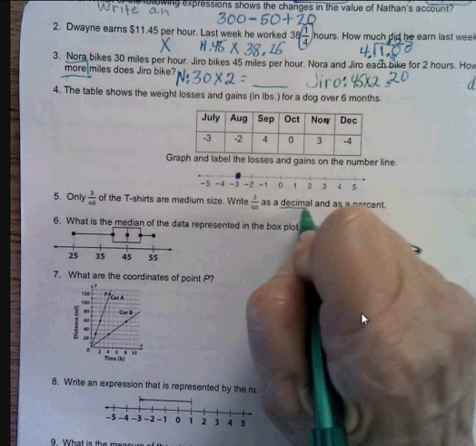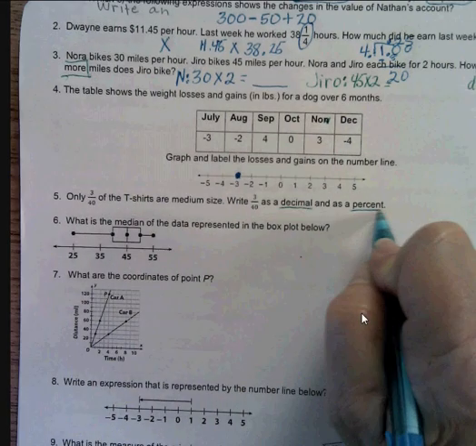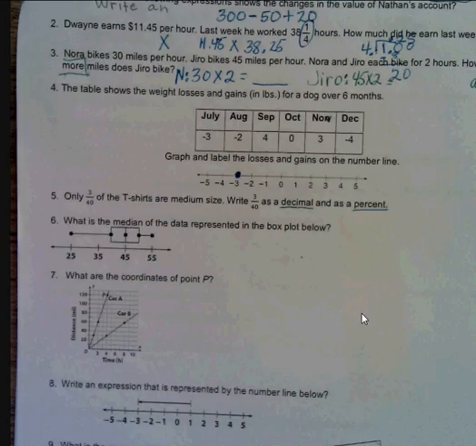Only 3/40 of the t-shirts are medium size. Write 3/40 as a decimal, and as a percent. Okay? So how do we change a fraction to a decimal?